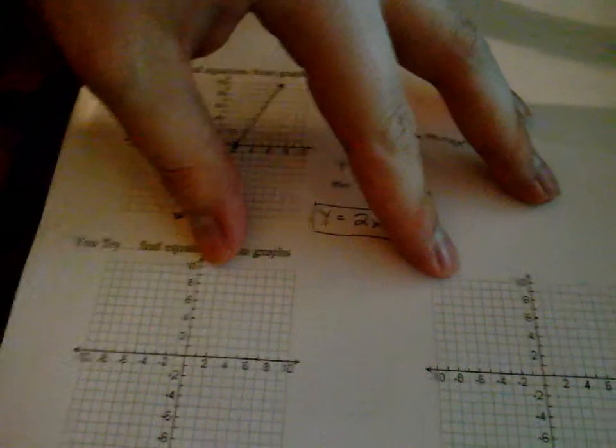So when you guys have this, you'll have 2 little graphs here. Right now I don't have it because I need to draw them on and give them to you tomorrow.